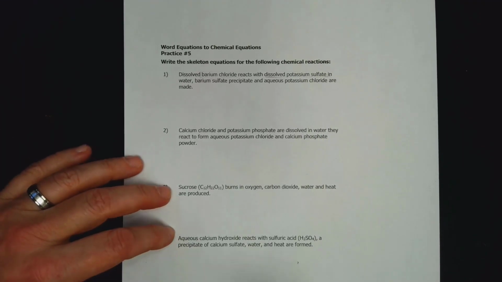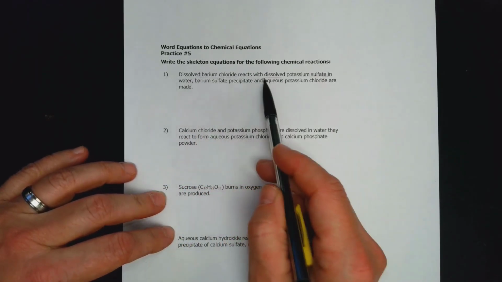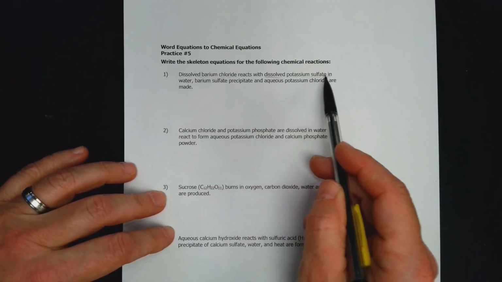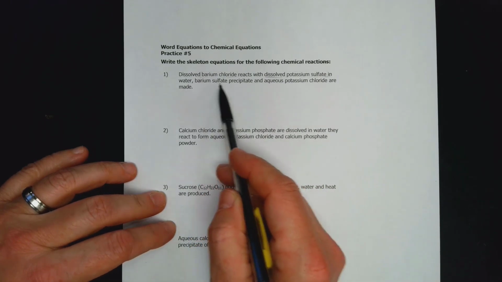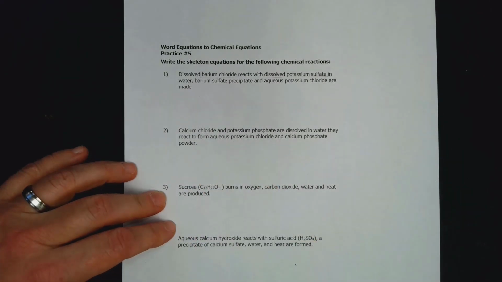The first part of our process is we are simply going to read the problem out loud. Dissolved barium chloride reacts with dissolved potassium sulfate in water. Barium sulfate precipitate and aqueous potassium chloride are made. There's a lot of stuff going on there.